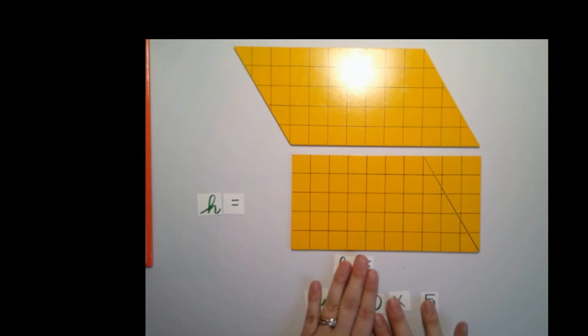So I'm going to take the follow-up worksheet that I have for you, and we're going to look at one of the problems together.